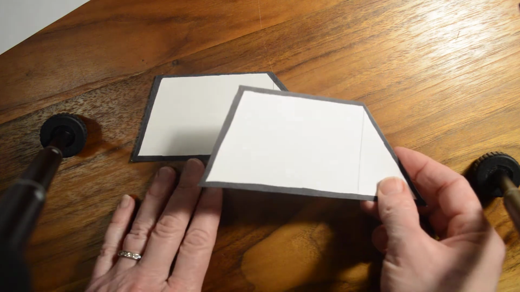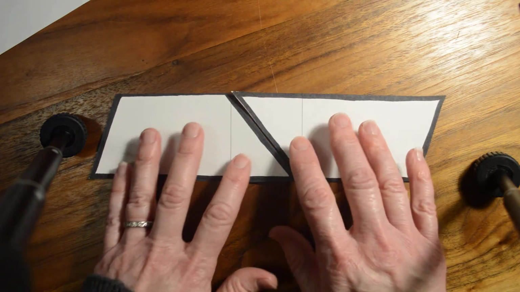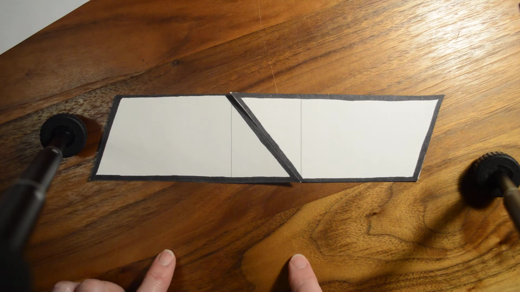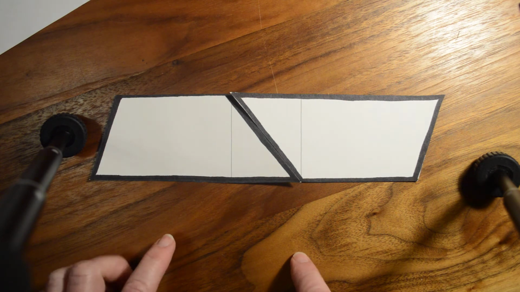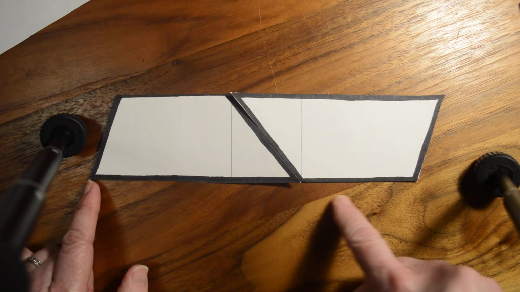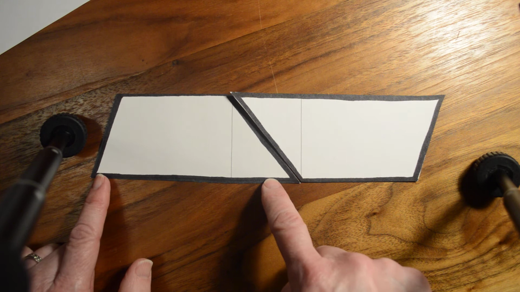So here's what we're going to do. I'm going to put the trapezoids like this so that this slanted edge lines up right here. Now hopefully you notice that when we do that, we get a parallelogram. Notice that these two bases have to be parallel to each other because they already were at the beginning.